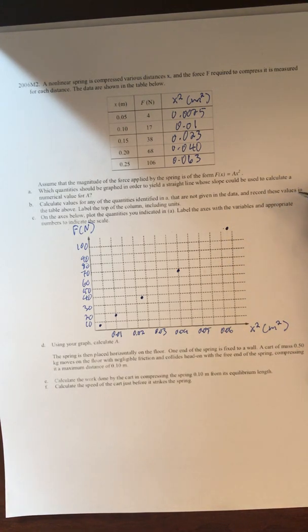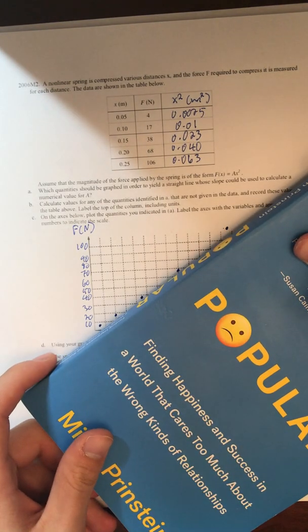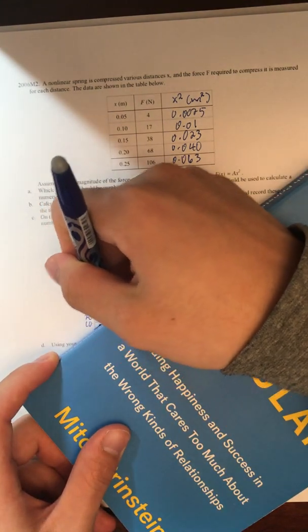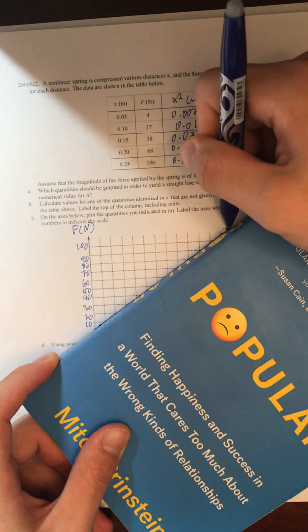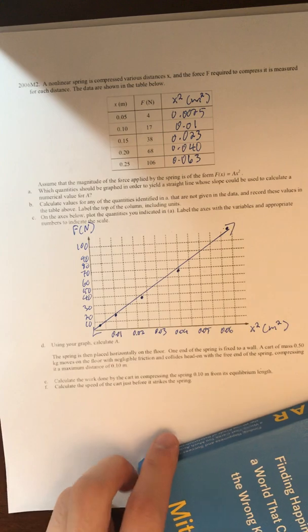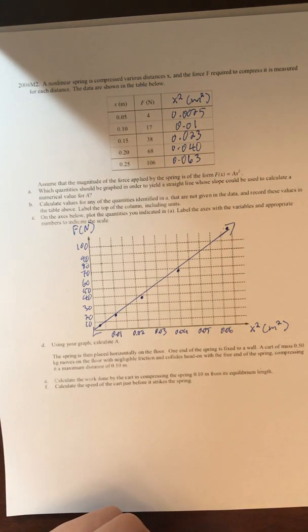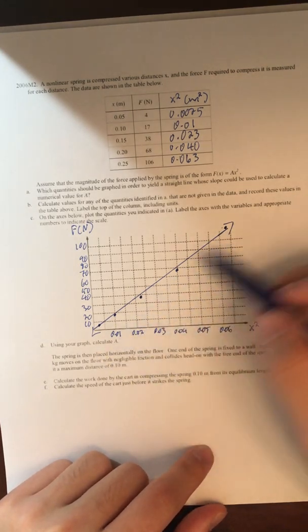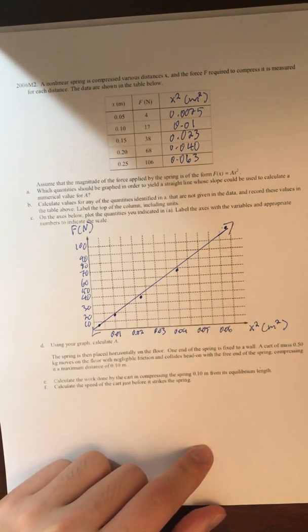And then once we have these points ready, we're going to plot a straight line. I'm going to use a straight edge here. It's not going to be perfect at all. Yeah, that's a little rough, but you get the idea. And as we said before, the slope of this linear equation right here is a, the constant.